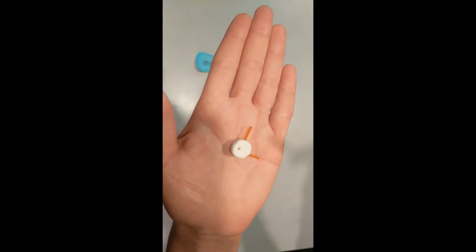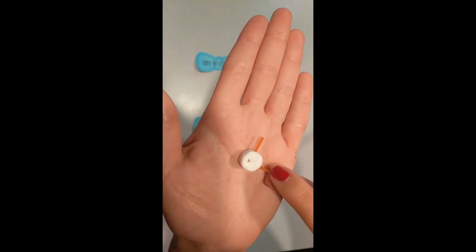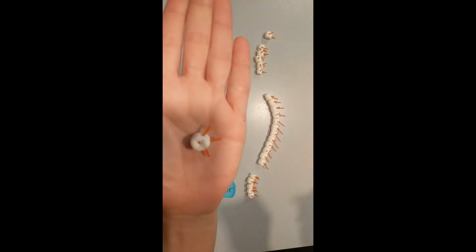So they're tiny, they're oblong. I'm going to take one of these segments. So this is your C1 at the very top. This is your transverse process. There's one on each side, and they're attached to your vertebrae. This does not have a spinous process, which is located on your other vertebrae.